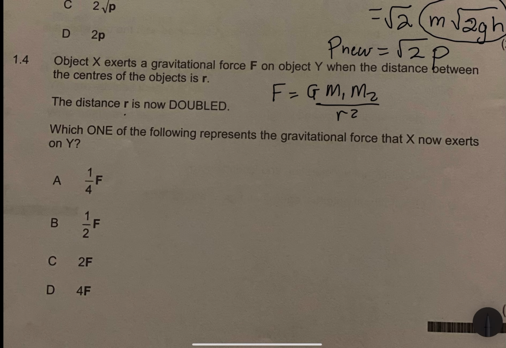They ask which one of the following represents the gravitational force X now exerts on Y? In fact, I should have said the mass of X times the mass of Y, isn't it? So now we're looking for the new force. Once again, we're looking for the new force.